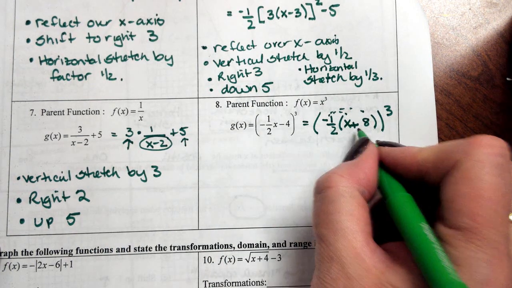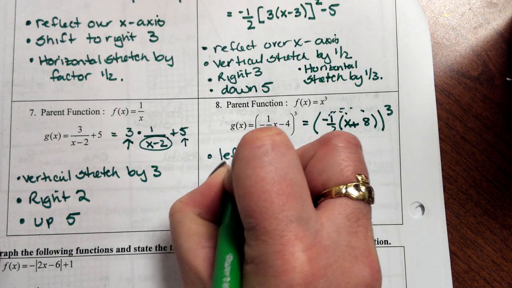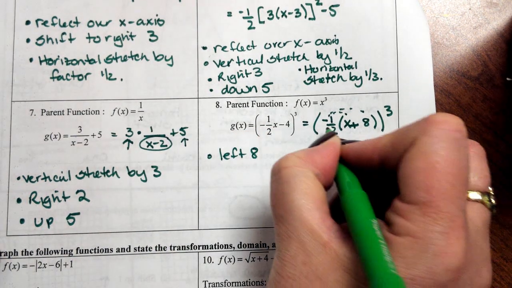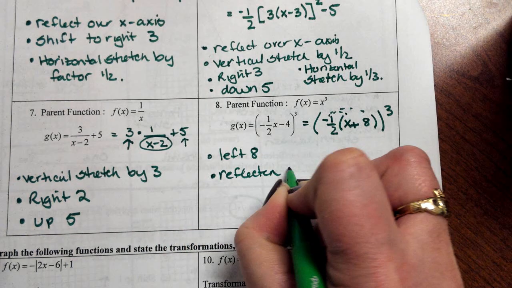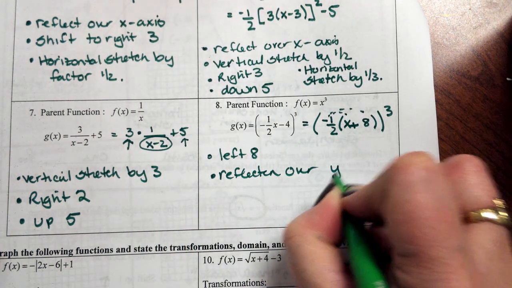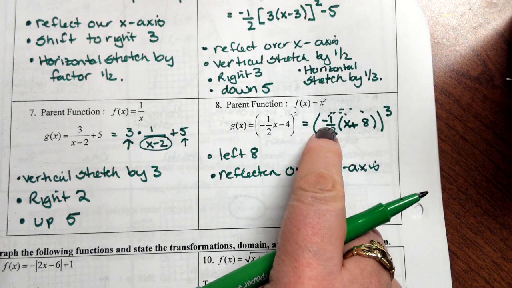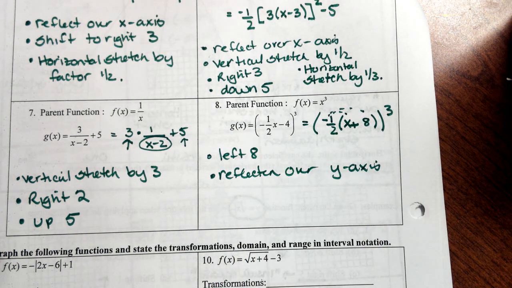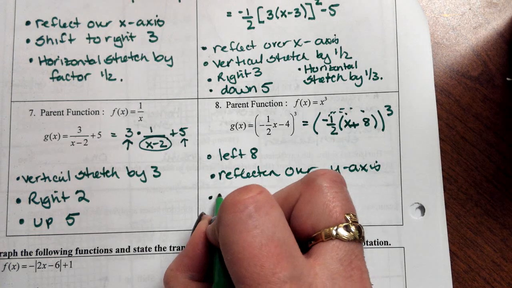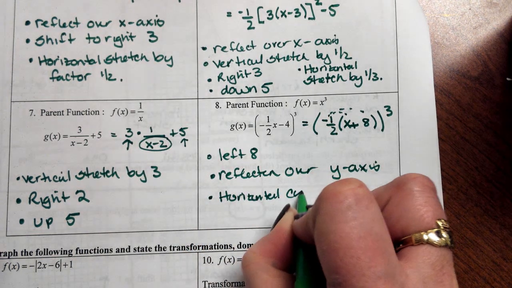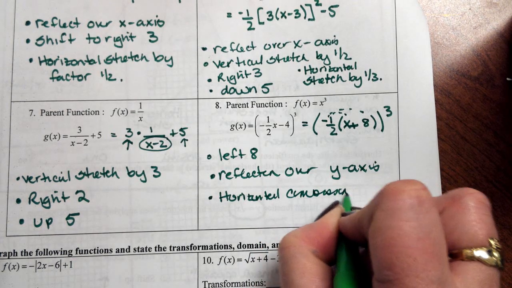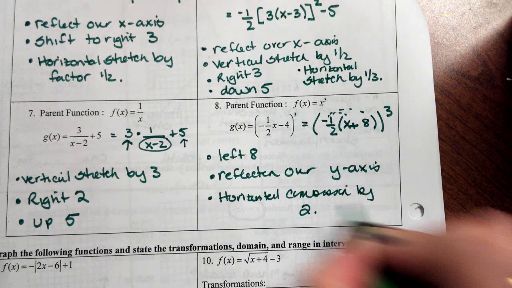So now the plus 8 is making it shift to the left 8. The negative sign is going to be a reflection over the y-axis. Notice the negative sign is not on the outside of the parentheses. And the negative 1/2 is a horizontal compression by a factor of 2. Remember, you have to take the reciprocal of the 1/2.